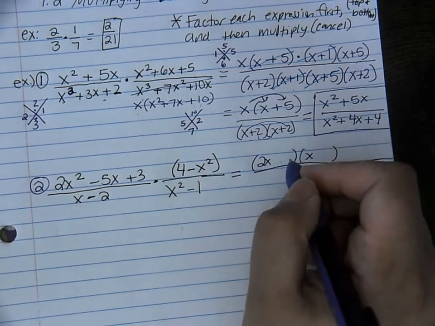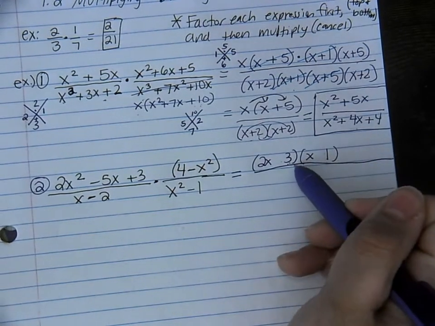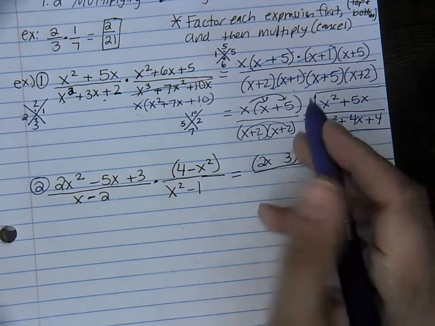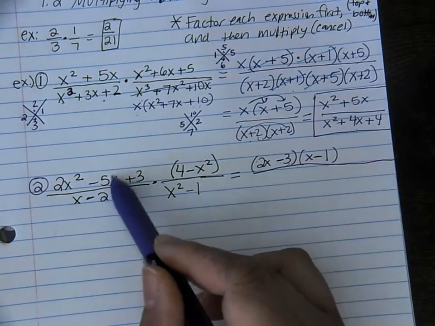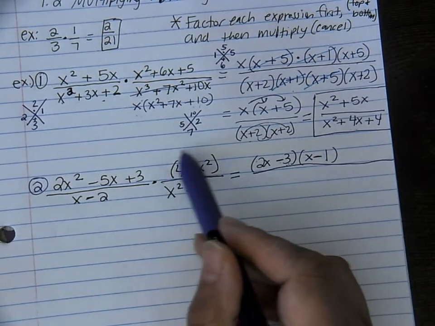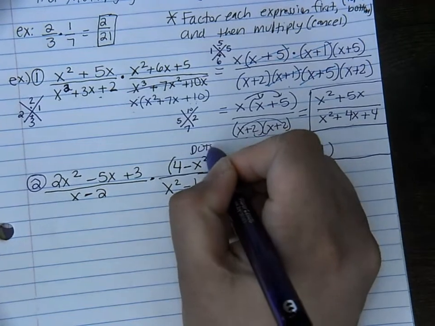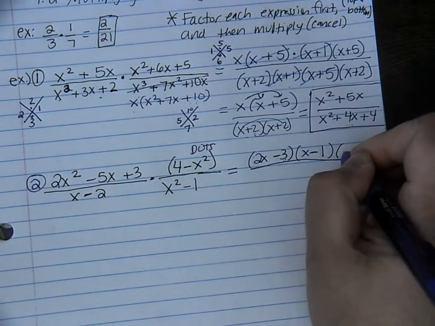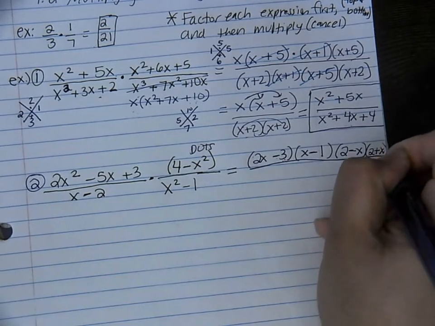So if it was, let's say 3 here and a 1 here, we'd get 3x and the 2x. I want to make them both negatives because that would make it a negative 5x, but also give me a positive 3. Then for this guy here, 4 minus x squared, think of it like difference of two squares. It would be 2 minus x and 2 plus x.